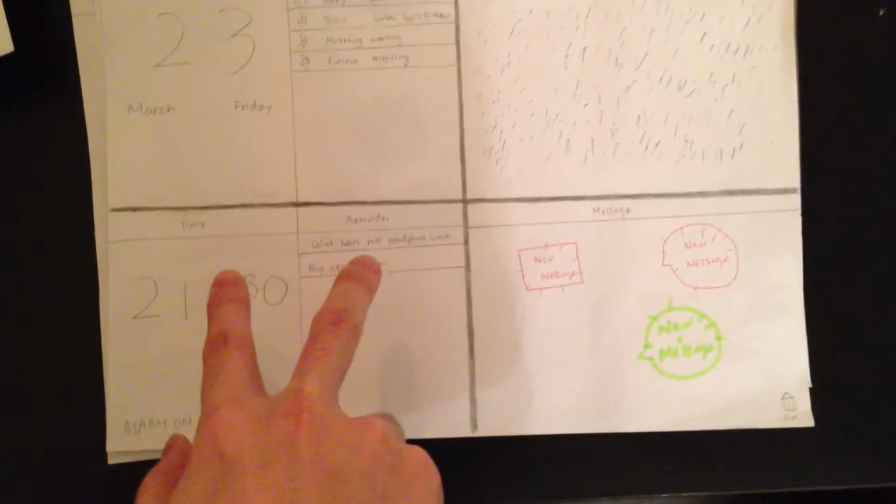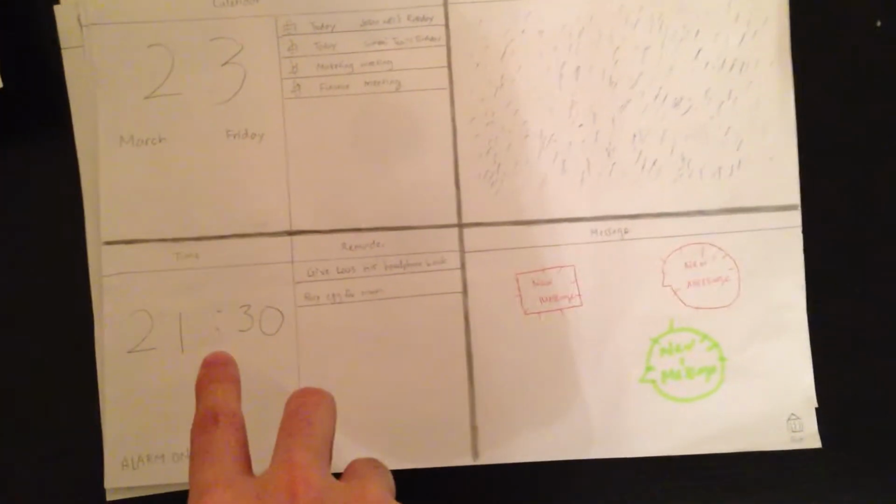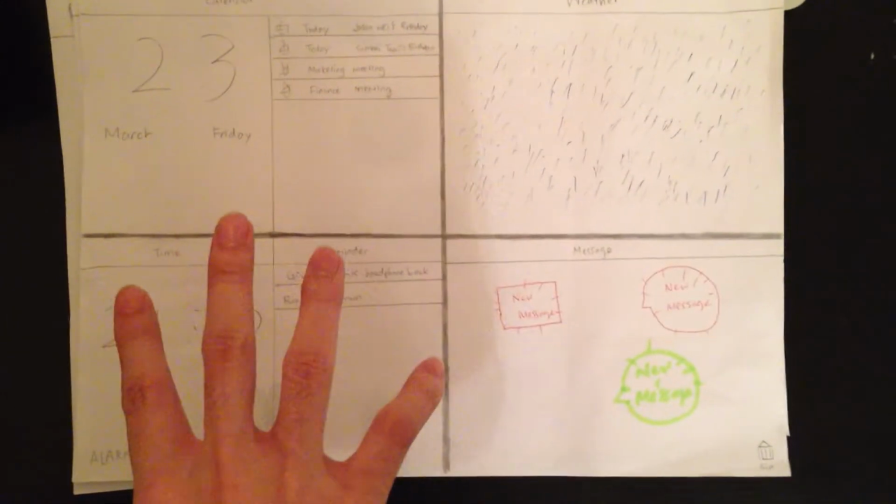When it comes to here, I have divided this section into two subsections, where the left one shows the time of the day. I think the time is also one of the important features that the user would like to know. It will also increase their likelihood of looking at the board, because they want to check the time. Hence, they can look at other functions as well.